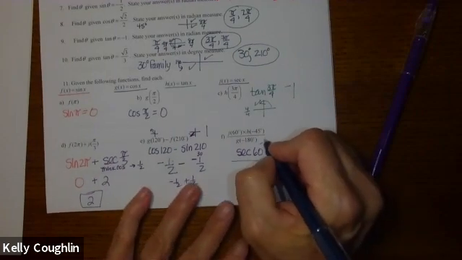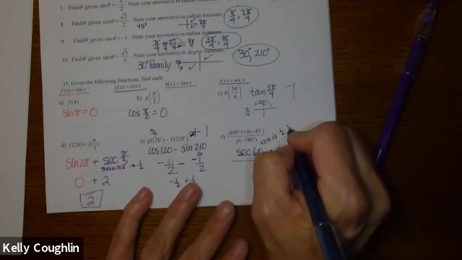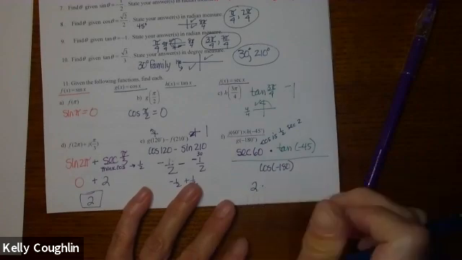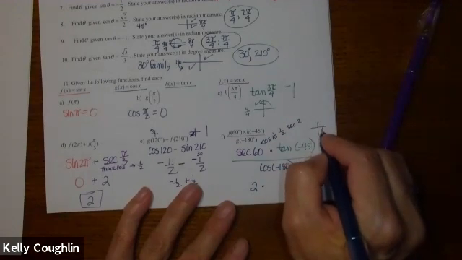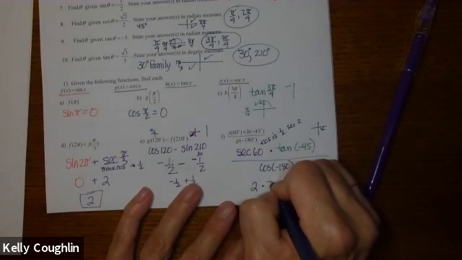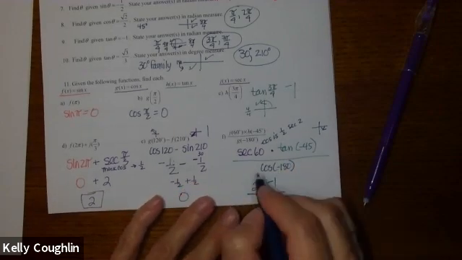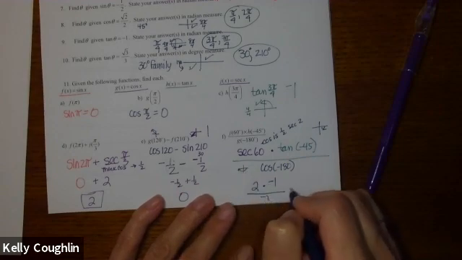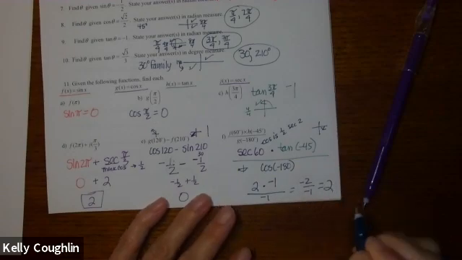Cosine of 60 is 1/2. Therefore, secant is 2. So that's 2 times tangent of negative 45. That would be down here. Tangent of 45 is 1, but in this quadrant, tangent is negative. And then cosine of negative 180, that's right there, and that's negative 1. So that equals negative 2 over negative 1, which equals 2.